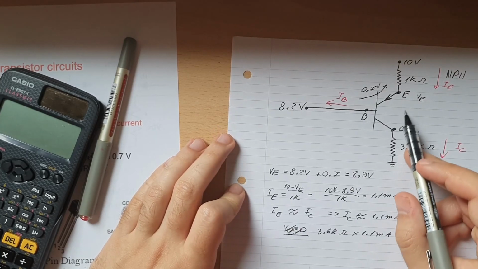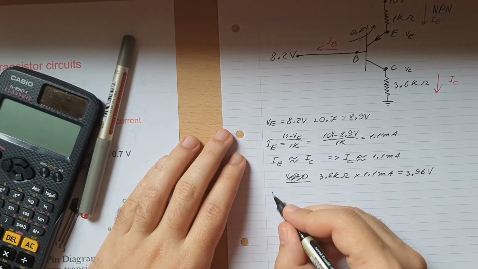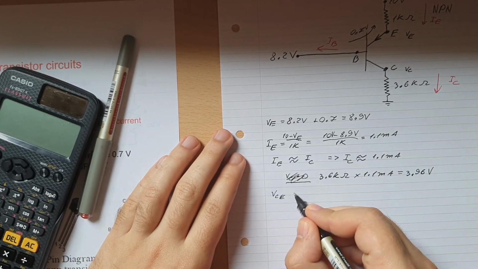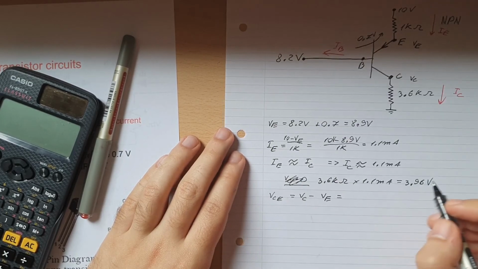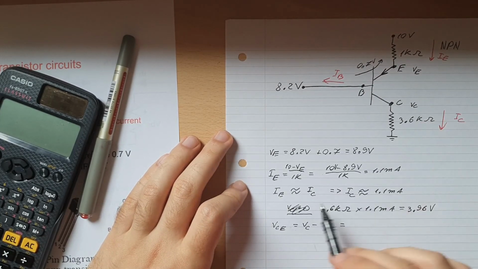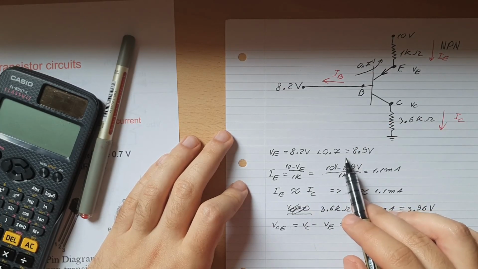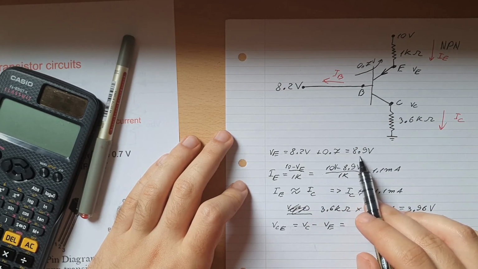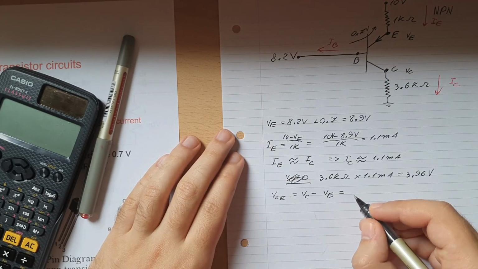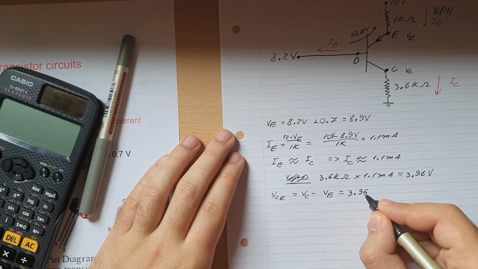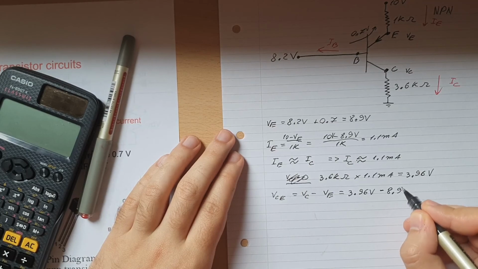There you go. And now we can determine the value of VCE by doing VC minus VE, so that will be 3.96 volts minus 8.9 volts.